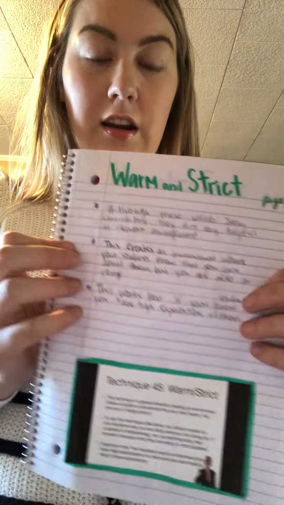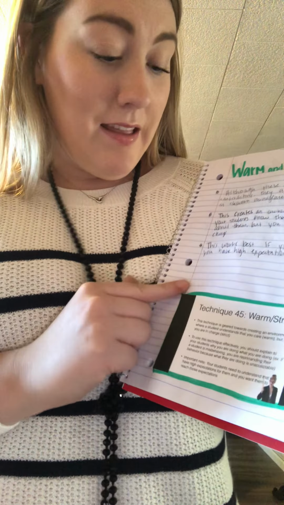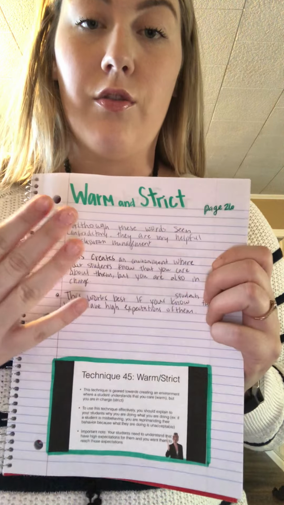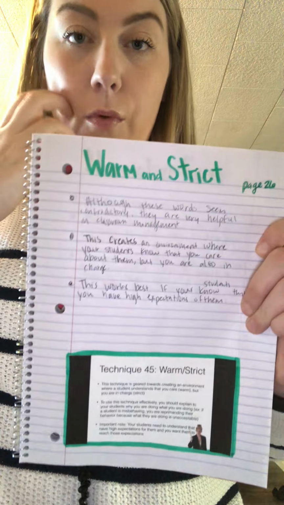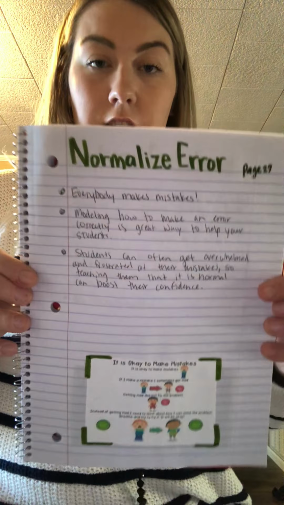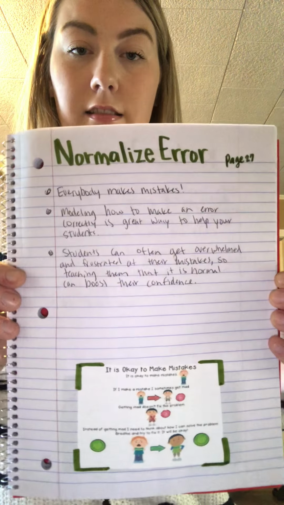Next, I did warm and strict. This one was weird to me because I'd never heard it before, but it's basically saying that your students know that you're warm and caring, but you're also going to get the job done with the strict. So I thought that was really important. Next, on page 27, I did normalize error, and that also goes alongside with mistakes.